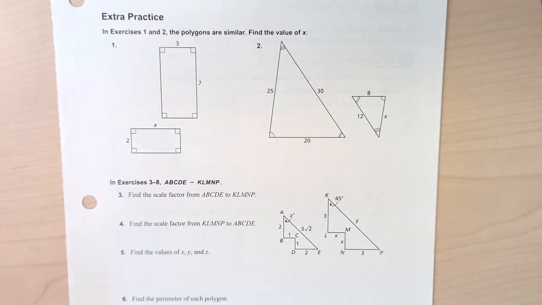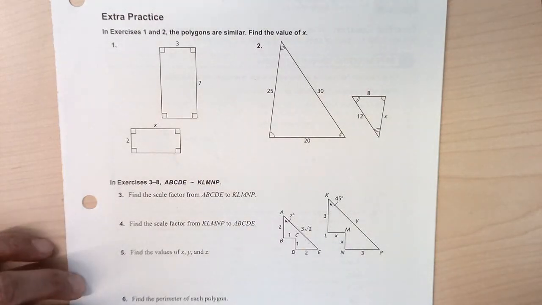Now we'll try to apply properties of similar polygons, the similarity theorem for perimeters, and then areas of similar polygons as well. Okay, so number one, you want to find the value of x.